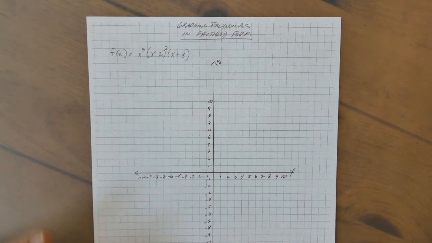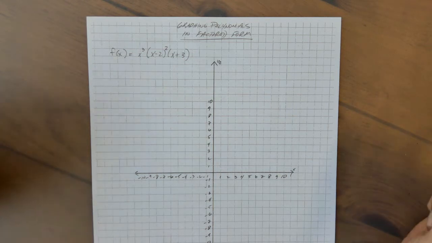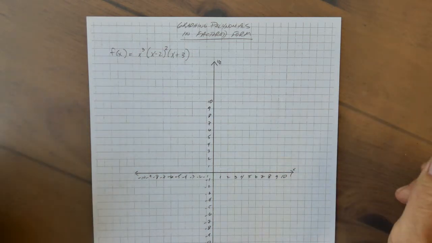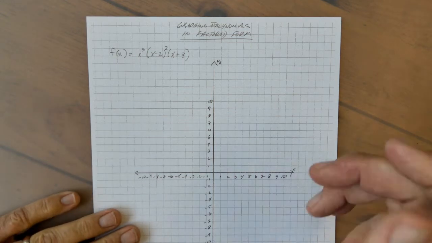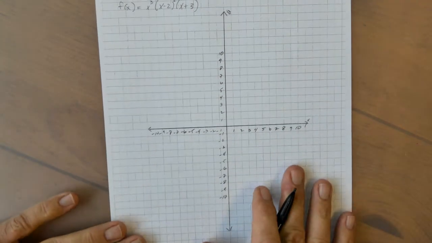Okay, we're going to look at some problems here where we're going to be graphing some polynomials that are already in factored form. This is kind of leading into our bigger discussion of taking a polynomial and factoring it, but we're going to start here. So a couple of things. We want to identify the degree.